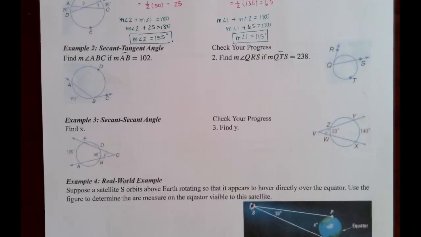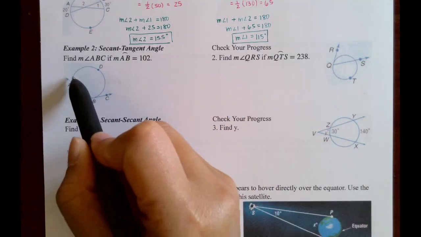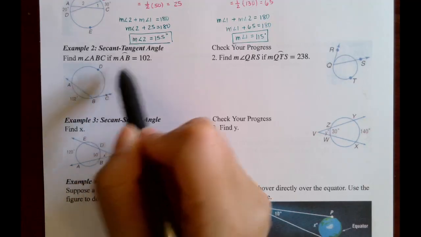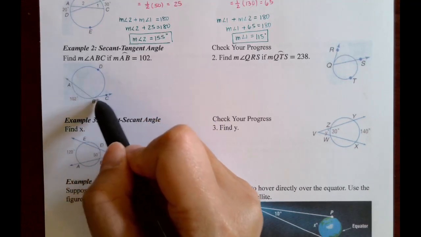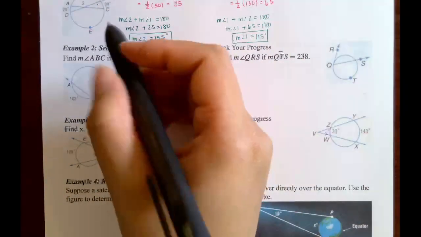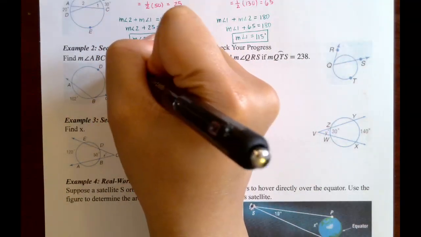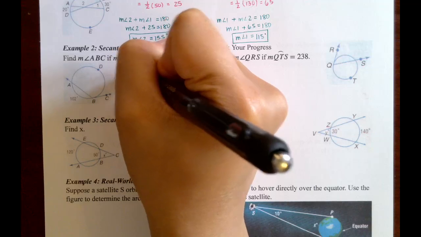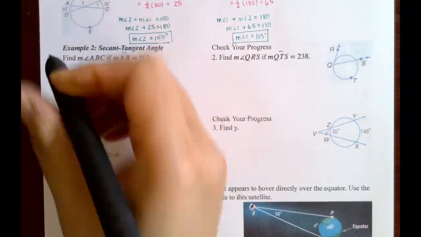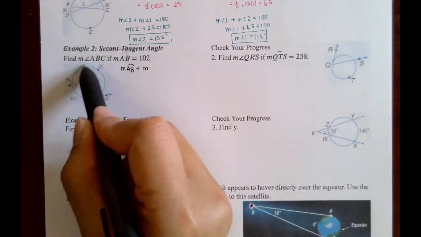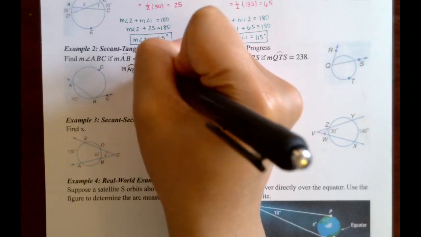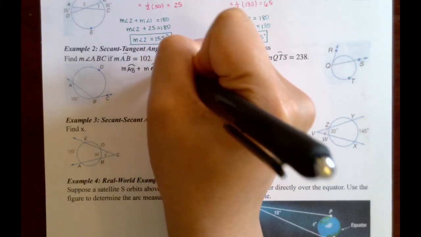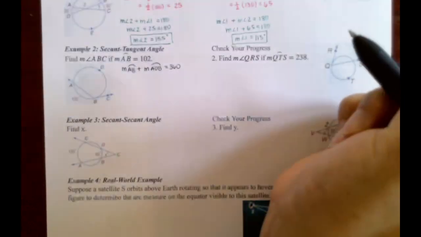Here, I have angle ABC, and arc AB is 102, and I want to find this angle. First of all, arc AB plus arc ADB, the major arc, together form the whole circle, so they should equal 360.